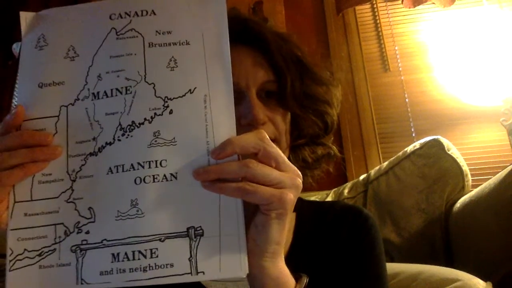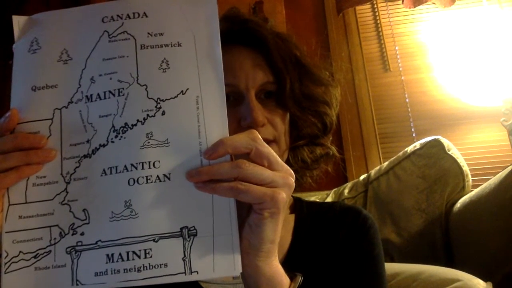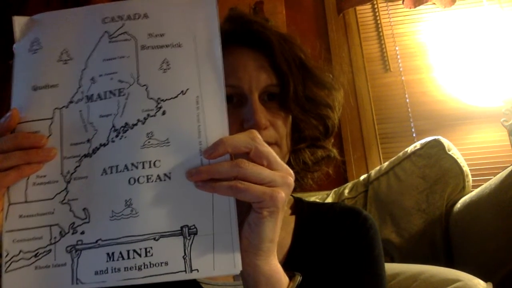Mrs. Moore put this packet together while we were getting ready that Monday and Tuesday before you received your packets. And essentially on this page is a page that you can color. It shows you where the Atlantic Ocean is and where our country neighbor to the north, Canada, is. It shows the New England states so that you can figure out all the states that are in our region. It's Maine and its neighbors, so that's for coloring and for fun.